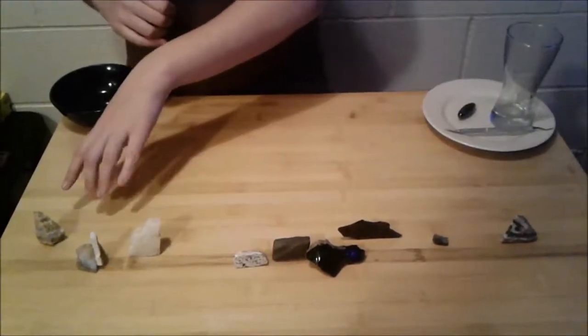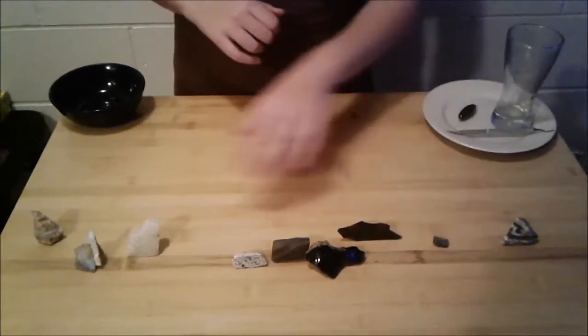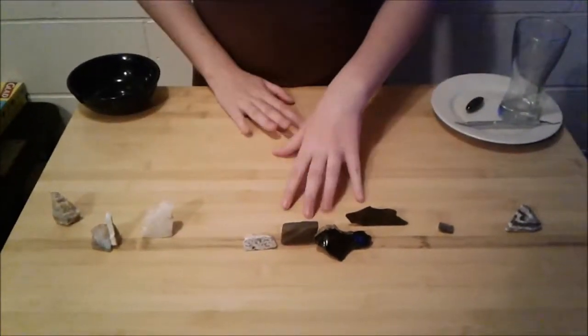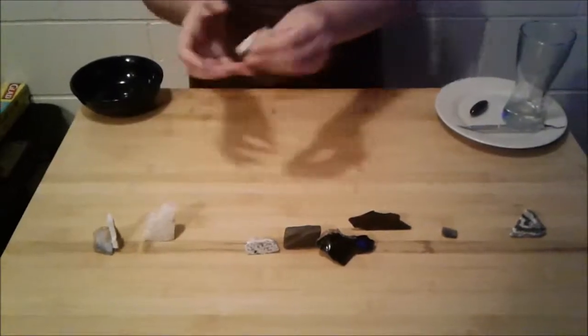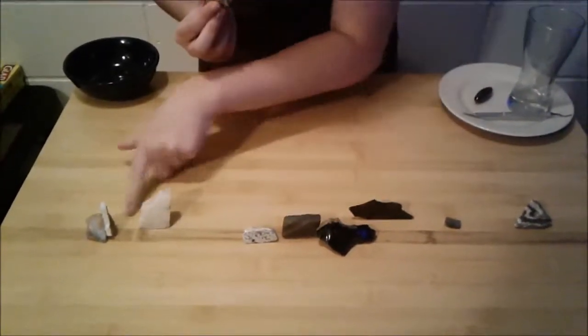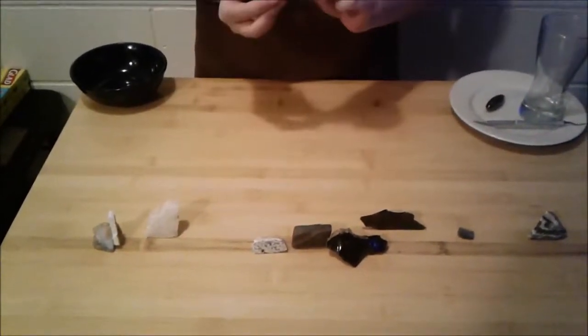In front of you here today are three different varieties of rocks. We have sedimentary rocks, igneous rocks, and metamorphic rocks. We're going to start with sedimentary rocks. Now, sedimentary rocks, there are two types. There are chemical sedimentary rocks and clastic sedimentary rocks.